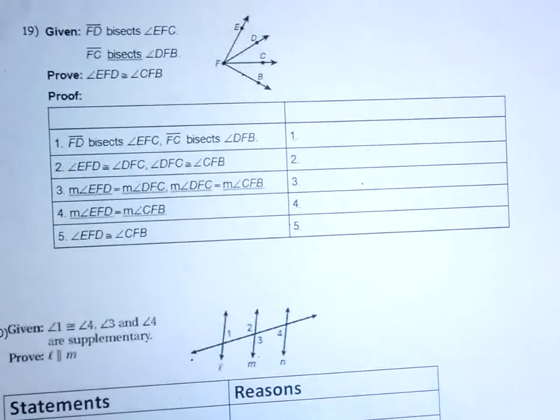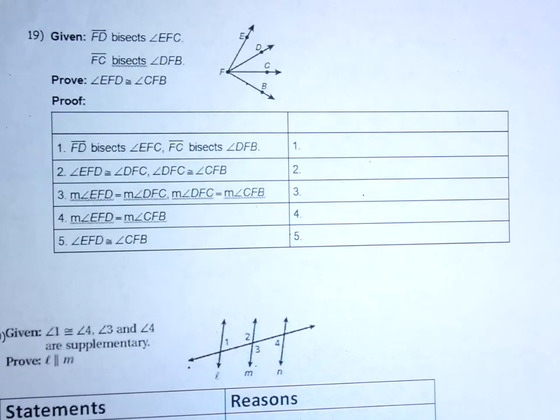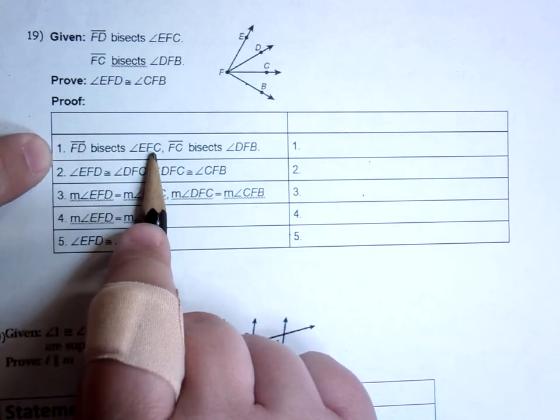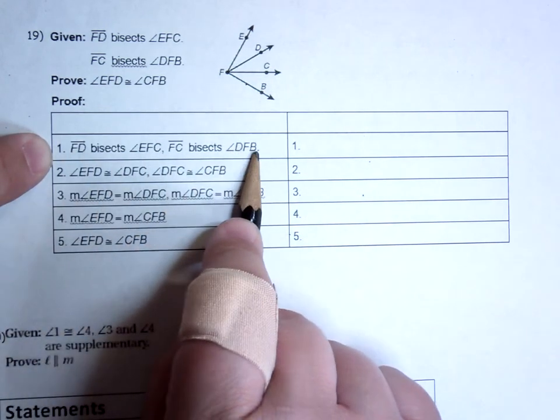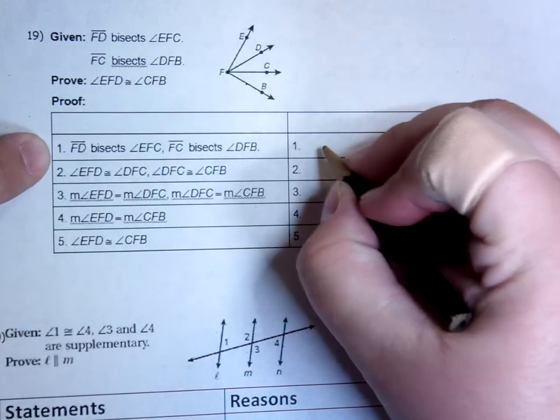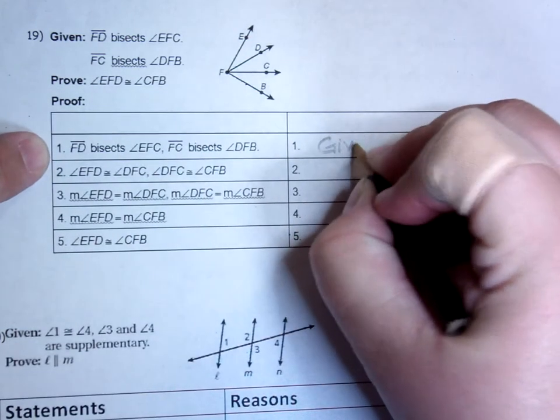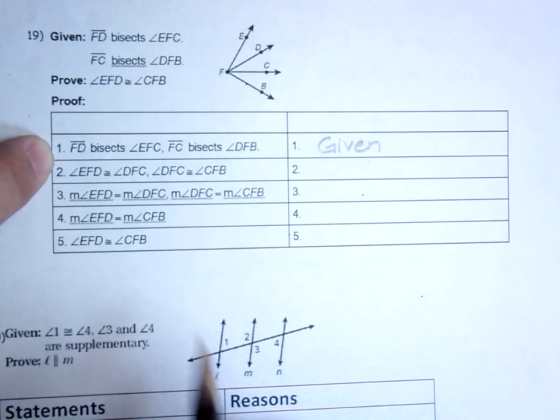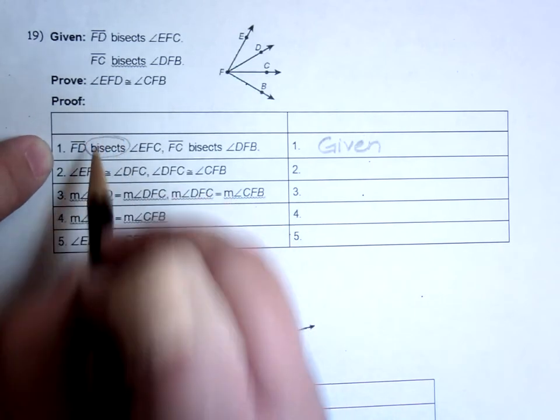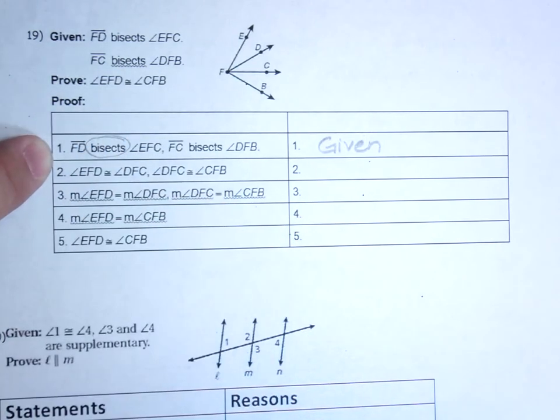Okay, looking at number 19 on your test review. The first thing that is said here, FD bisects EFC, FC bisects DFB, that's all the given information. Now remember that anytime we use a word like midpoint or bisect or complementary or any geometry type word, very often the next thing we're going to do is we're going to say what that means.